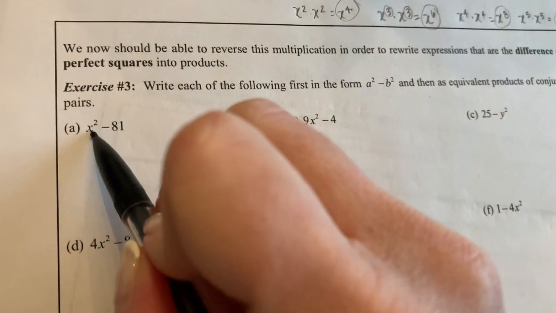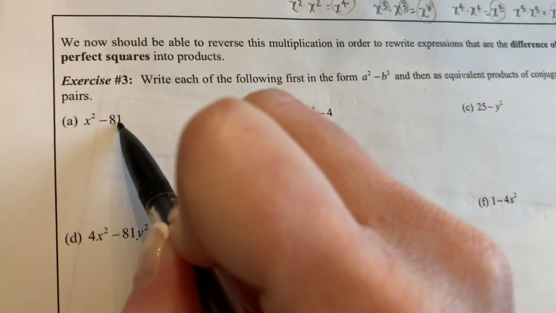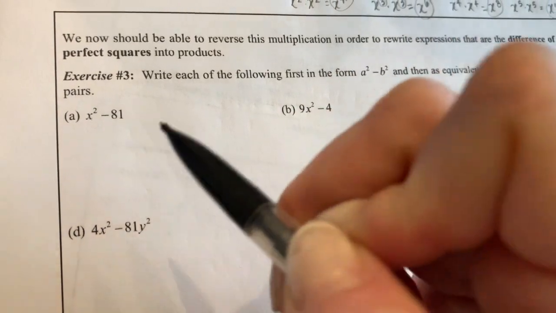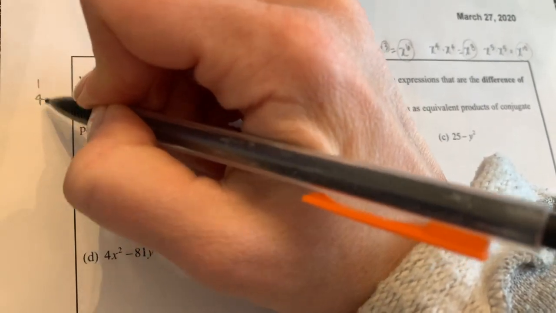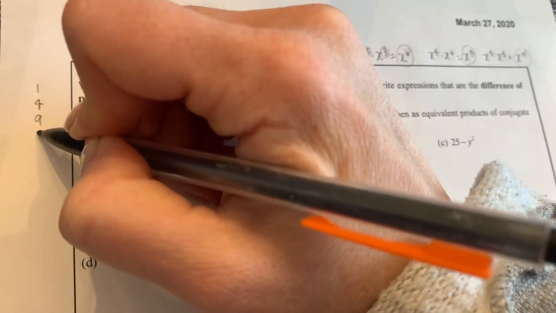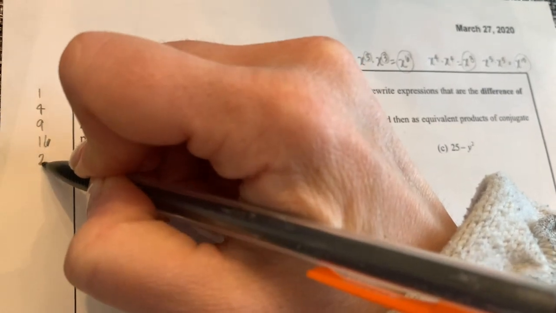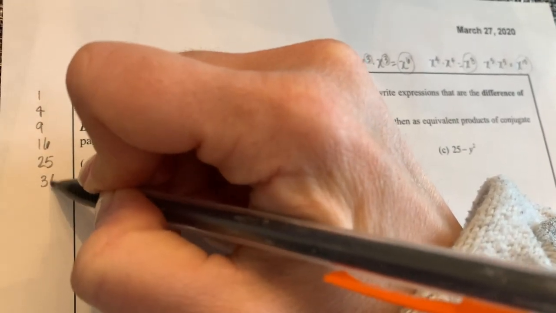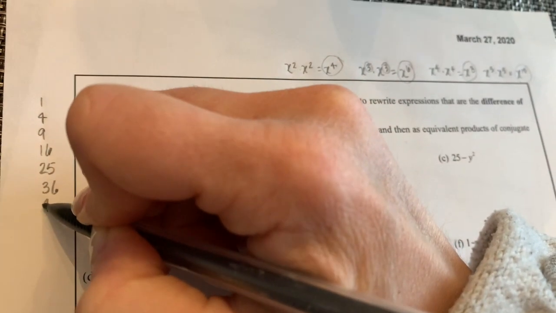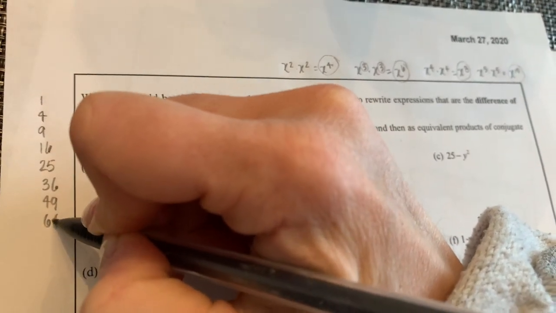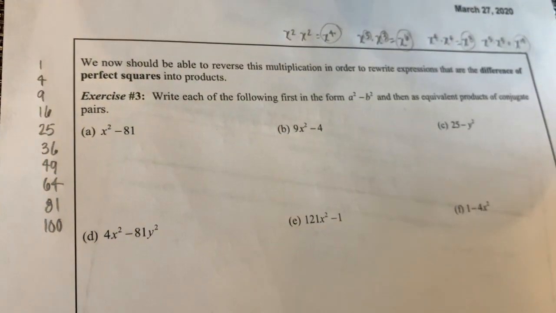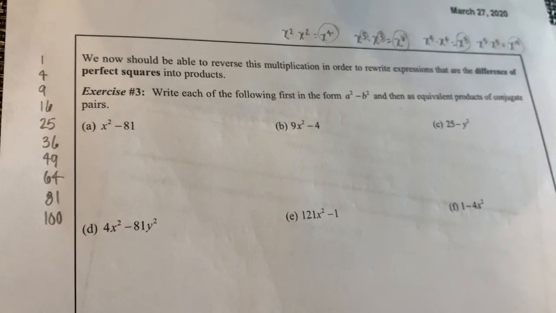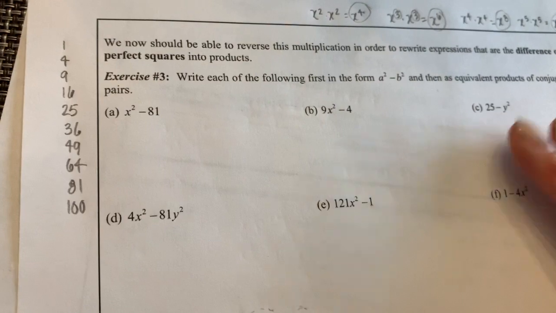We've got a perfect square here, and 81 is also a perfect square, right? And remember, we're talking about perfect squares, the numbers that we get. 1 times 1 is 1. 2 times 2 is 4. 3 times 3 is 9. 4 times 4 is 16. 5 times 5 is 25. 6 times 6 is 36. 7 times 7 is 49. 8 times 8 is 64. 9 times 9 is 81, 100, and so on. Those are our perfect squares. Now, hopefully you remember that when we did our co-op prep.